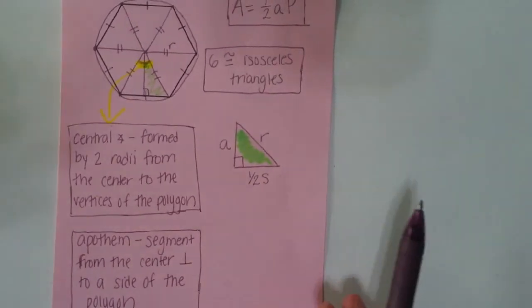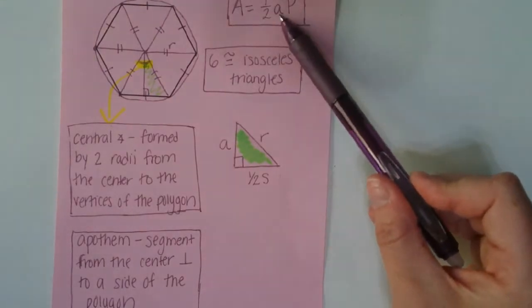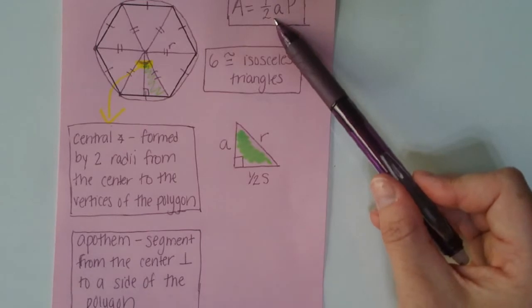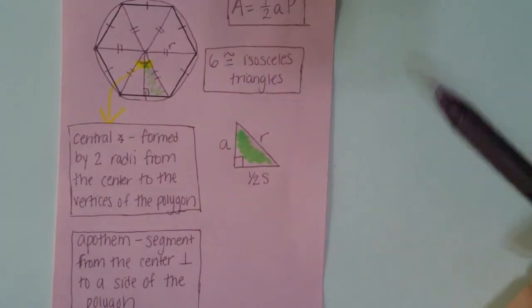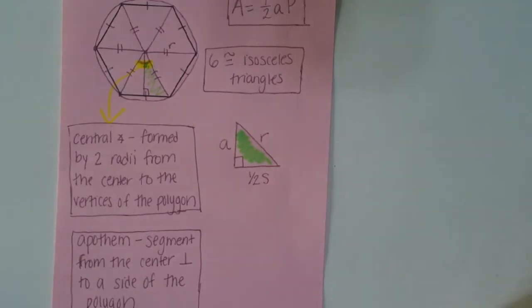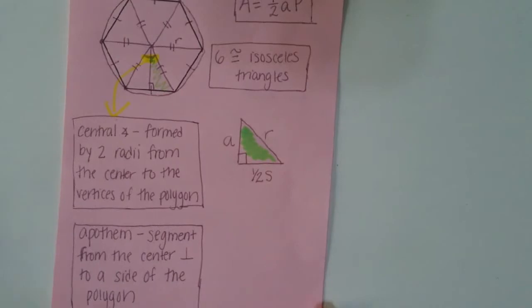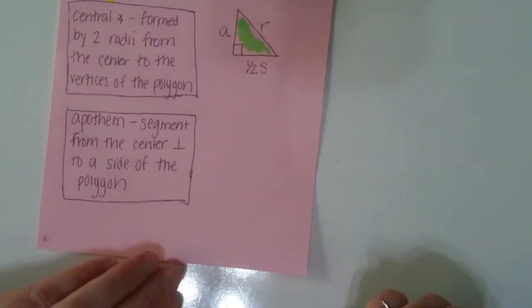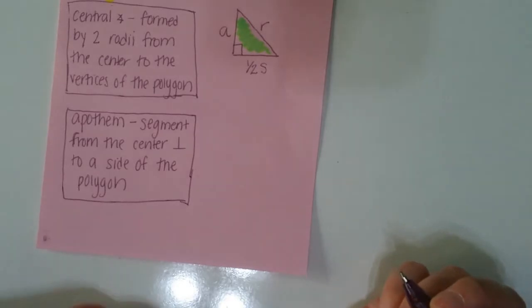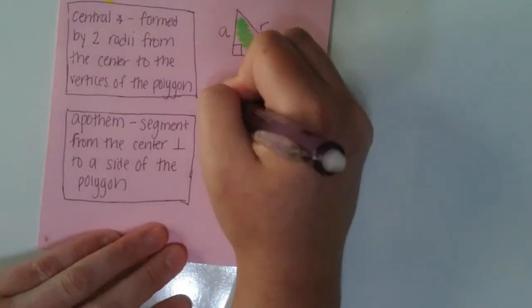If we go back up to the formula, it says area is equal to 1/2 AP. So we know what A is. A stands for the apothem. It's this right here. P stands for the perimeter of the figure. Now, what we're going to do is create a chart. If you use this chart every single time you're trying to find area of a regular polygon, it will help you with the formula.